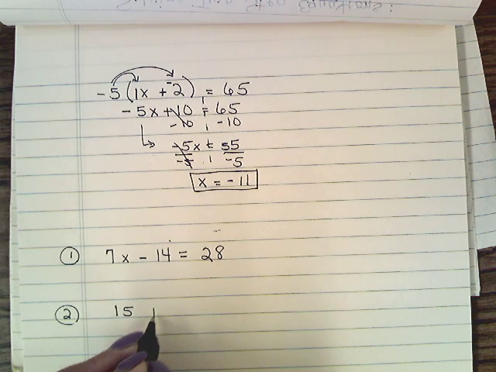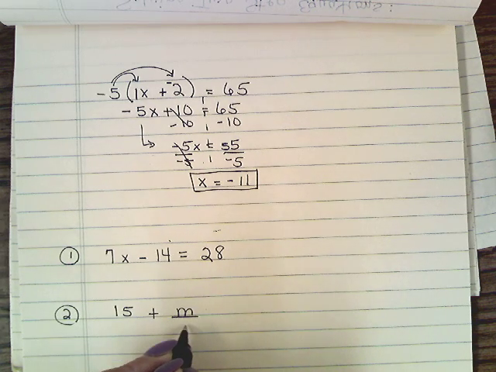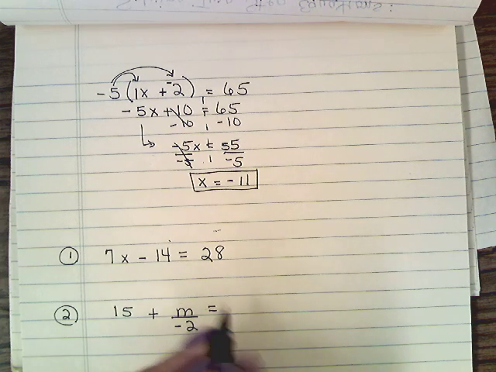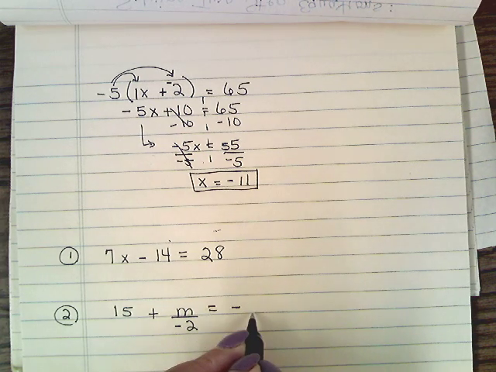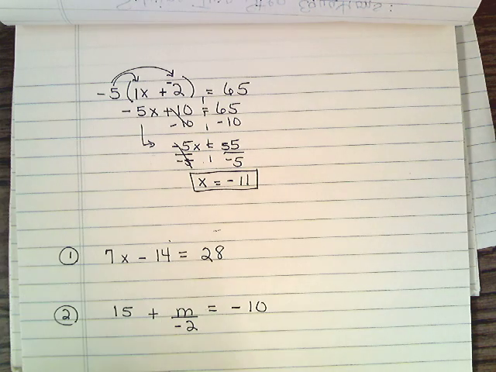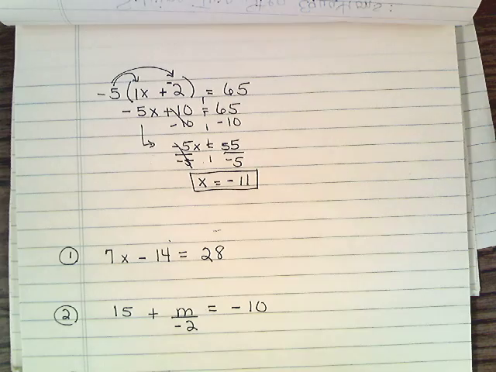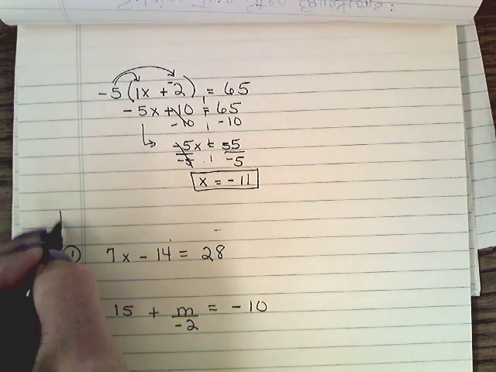15 plus m over negative 2 equals negative 10. And then your third example, n minus 11 all over 6 is equal to negative 2. So those are going to be your 3 practice problems.